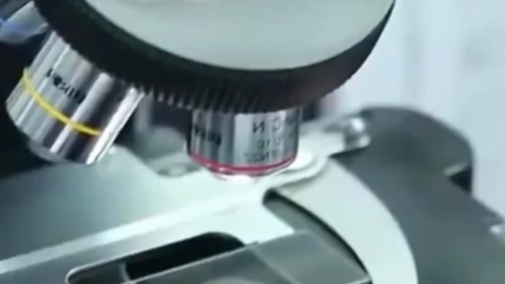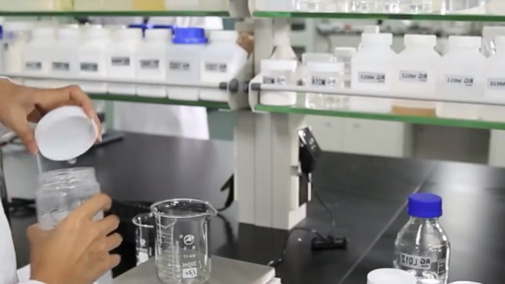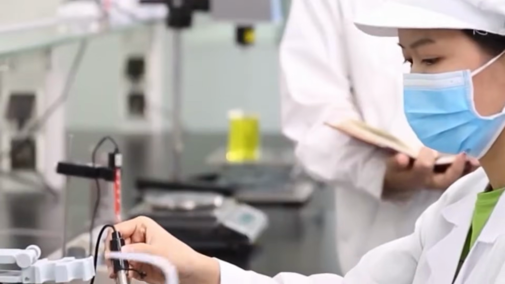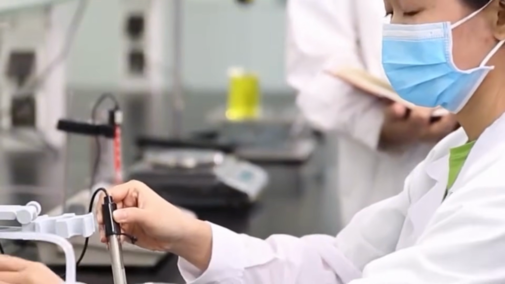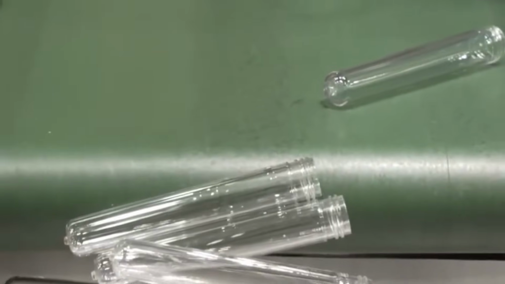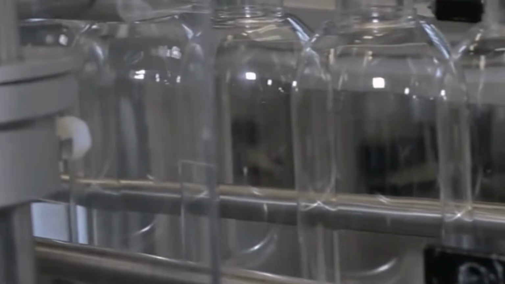Colorants are added as diluted solutions or dispersions. Liquid dyes are metered into the batch, while powdered pigments are pre-dispersed in water or surfactant solution to ensure uniform color distribution. Optical sensors or laboratory sampling is used to confirm color consistency against formulation standards.